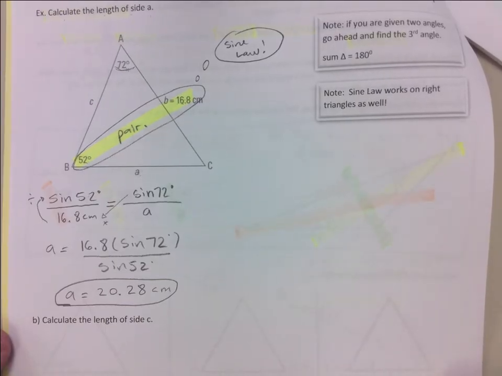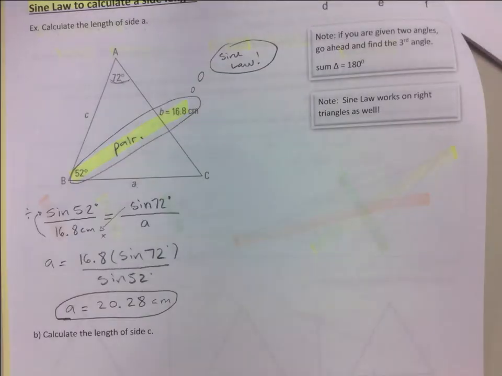You should get 20.28 centimeters. 20.28.